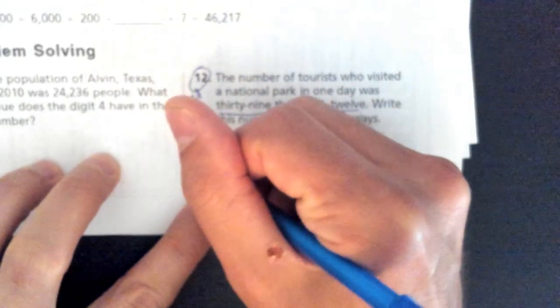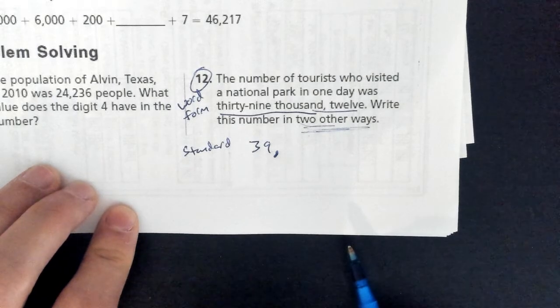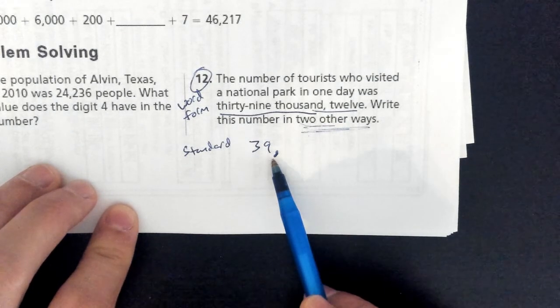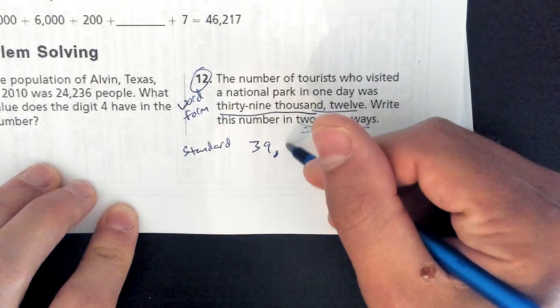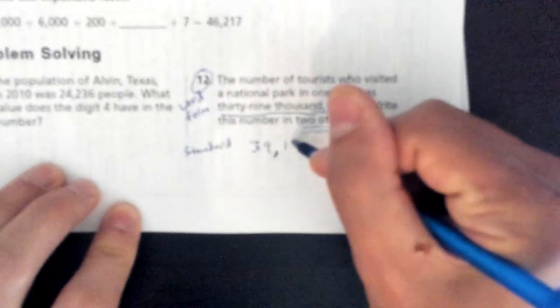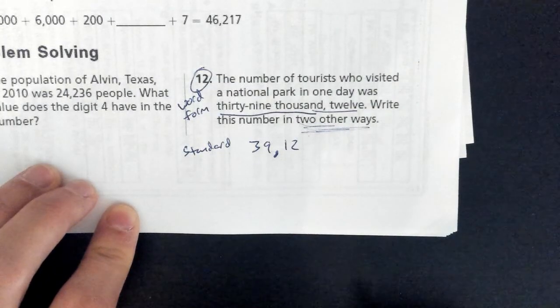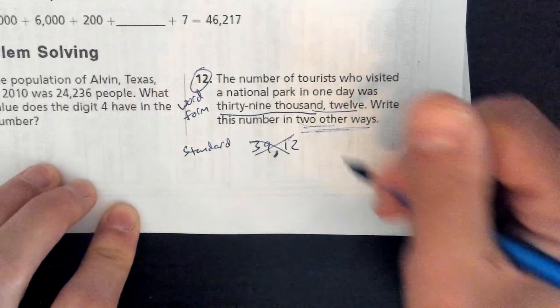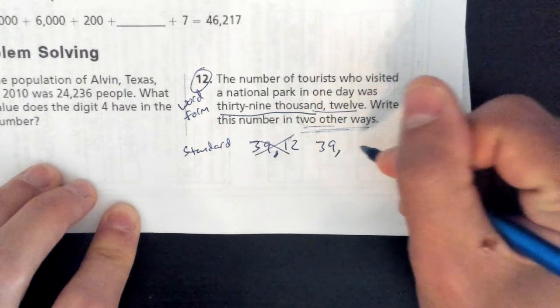39,012. Alright, so standard would be 39,000. And remember, this comma is like the word thousand. 39,012. Am I just going to write a 12 here? 39,012? Does that look okay? No, this is terrible.